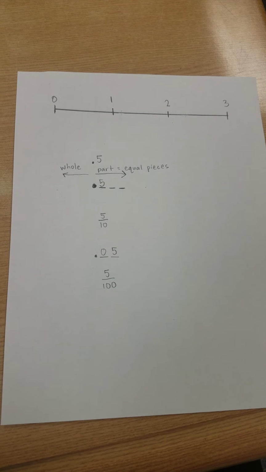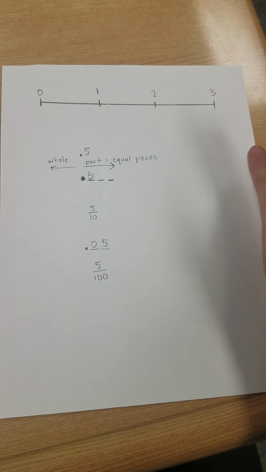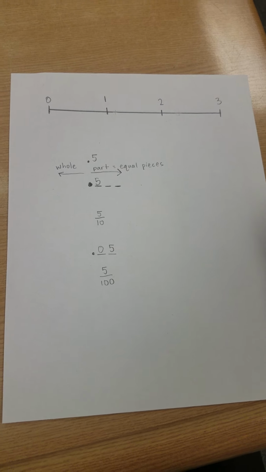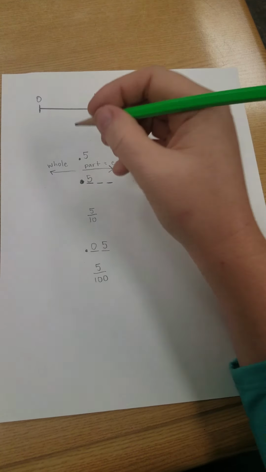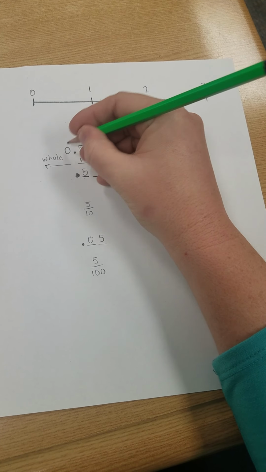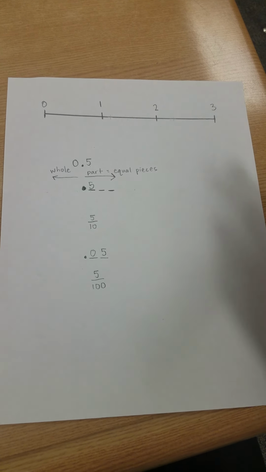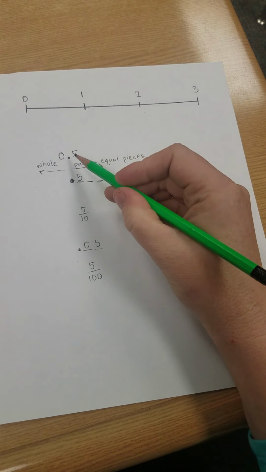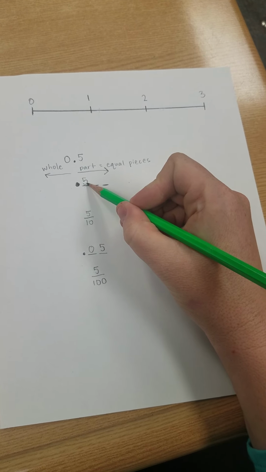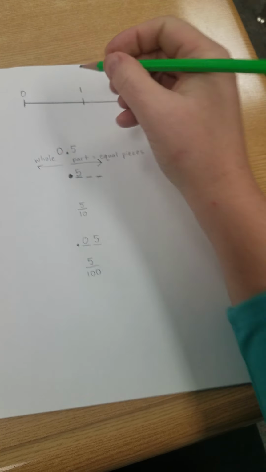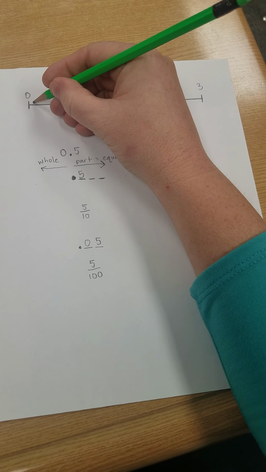So if I have 5/10, do I have a whole thing? Do I have the whole pie or the whole cake? No, I only have part of the cake. You can see if I put a placeholder right here, I have 0 whole. I only have part of something, okay? And we know that this is read as 5/10. That means that I have 5 out of 10 pieces. So my whole is cut up into 10 pieces.